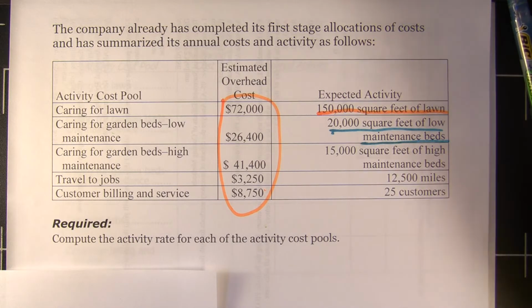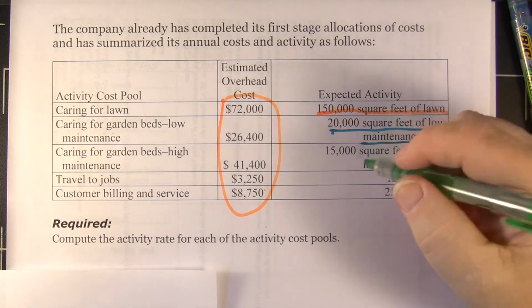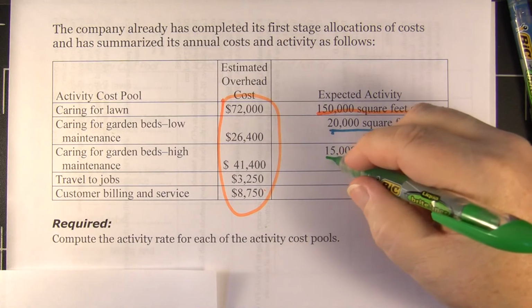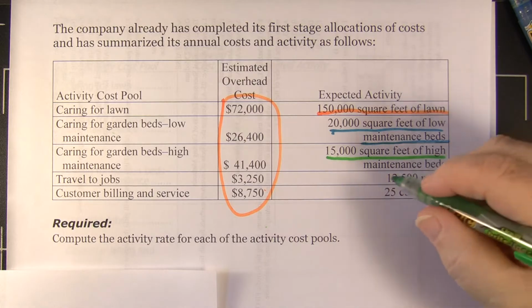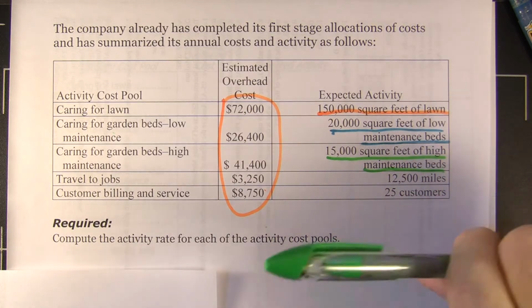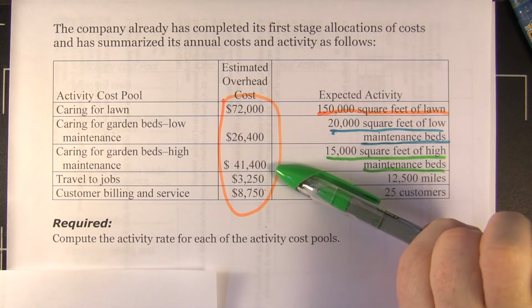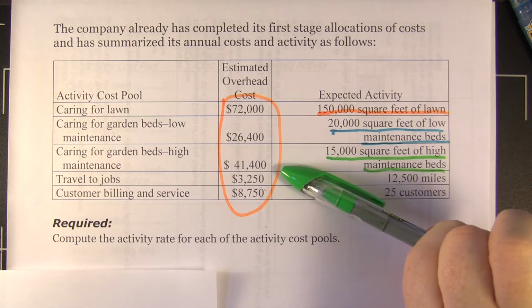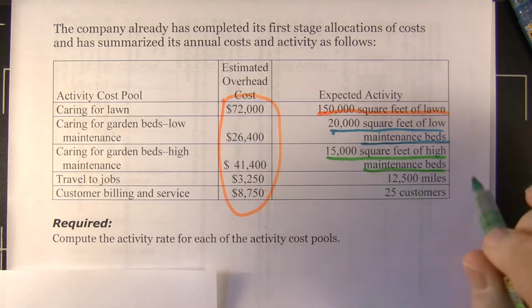And it says the high maintenance beds, last year we had 15,000 square feet of those, and they cost us $41,400 in overhead. Now these are not direct costs. These are not traceable costs. That's why we're allocating them.